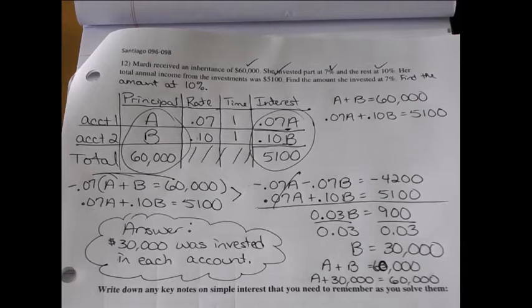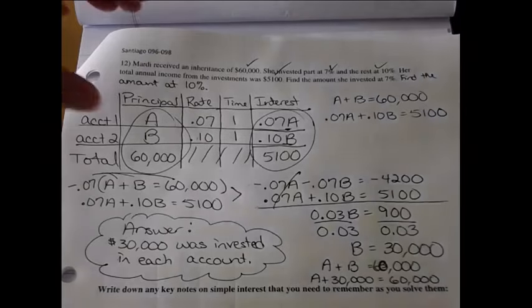Brittany, your tests are electronic moving forward this semester, so I can't see your work. So just make sure that you have everything organized. If there's a situation where you're like, I wrote it correctly on my paper, but I didn't type it in correctly, then just show me that work. Okay? Let's move into mixture. Mixture is fun.